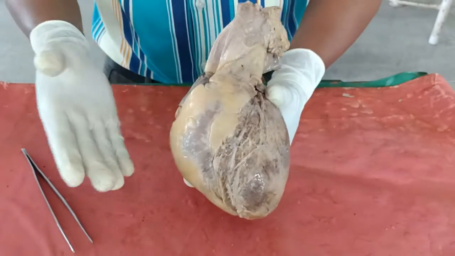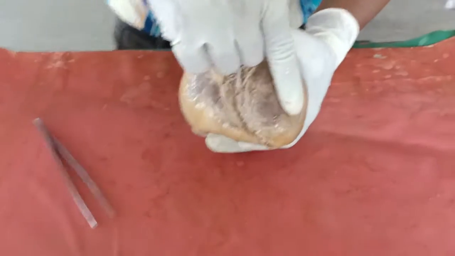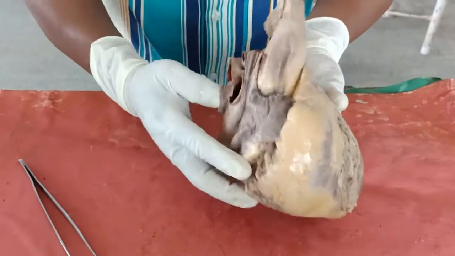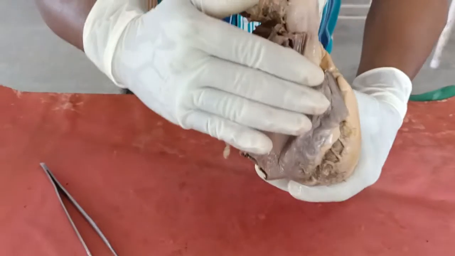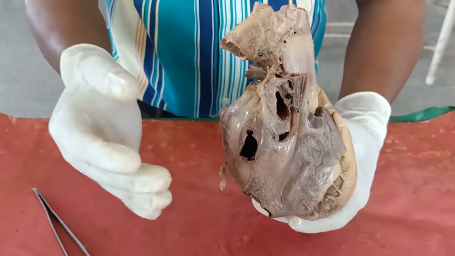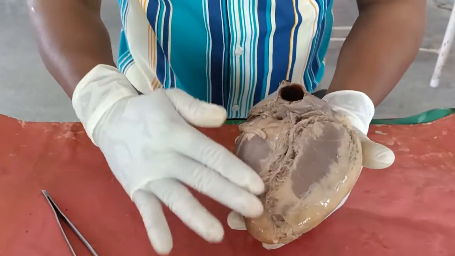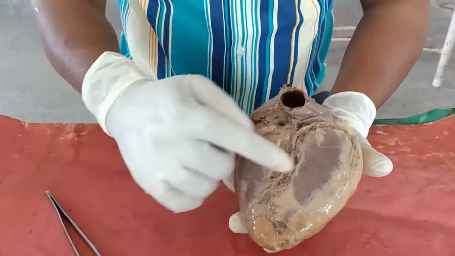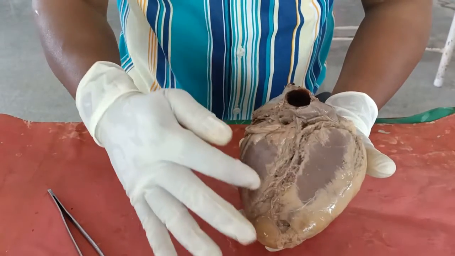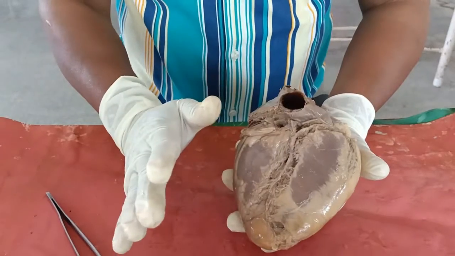Then the "only" features. See here, this is the apex. Apex is formed only by the left ventricle. Then the base. Base is formed only by atria, both right and left atria. Then the diaphragmatic surface is formed only by ventricles, right and left ventricle.